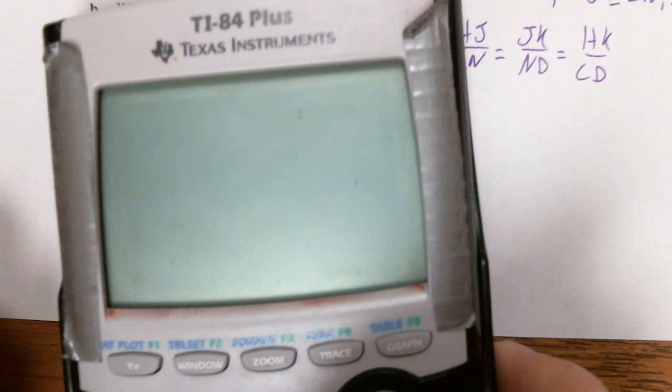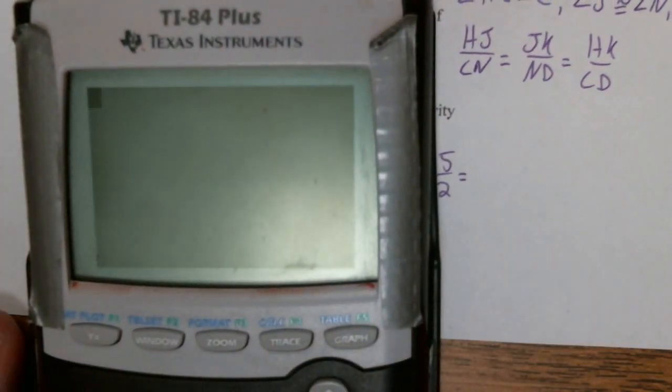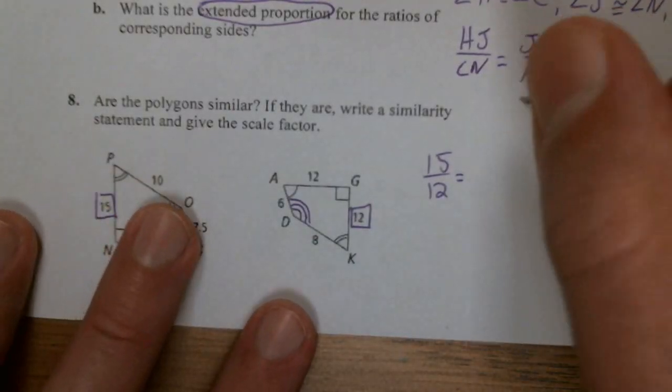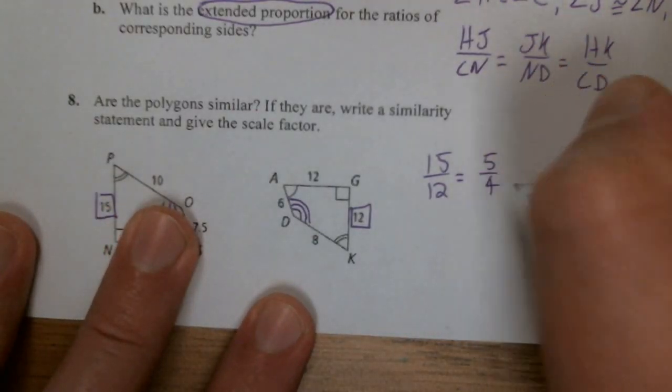Again, I can put that in my calculator if you don't want to do that in your head. 15 divided by 12, go math, press enter, enter. Okay, that's 5/4, all right? That means all of them have to be 5/4.